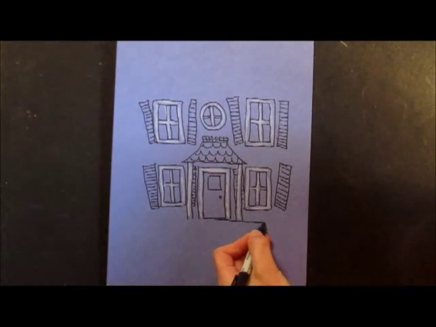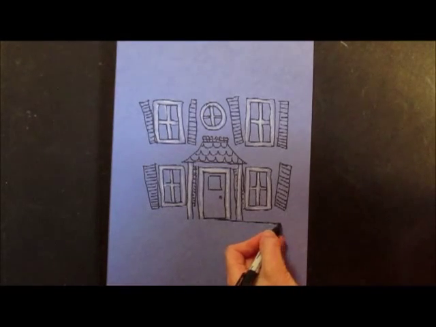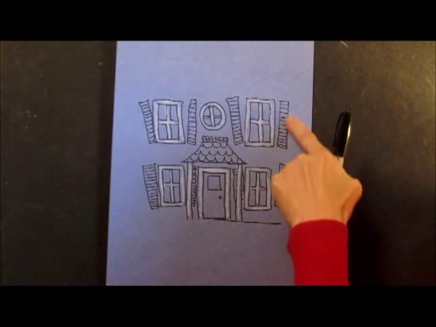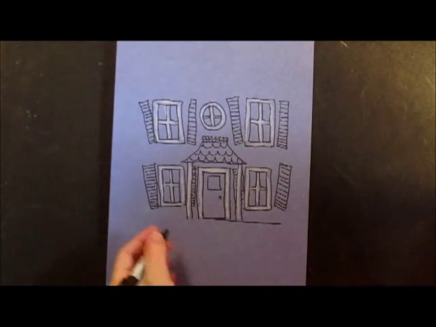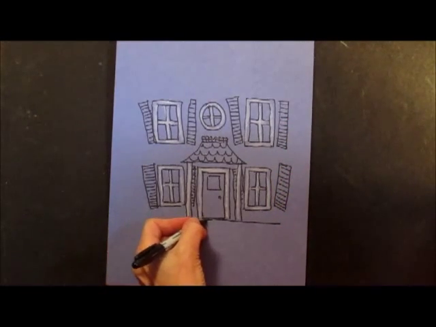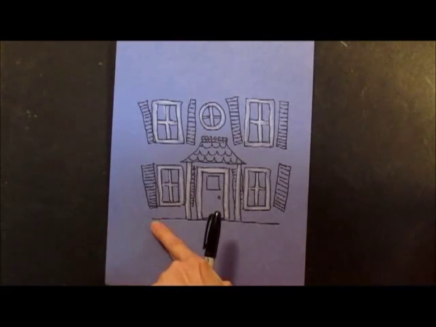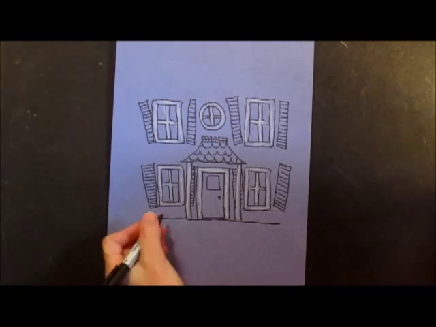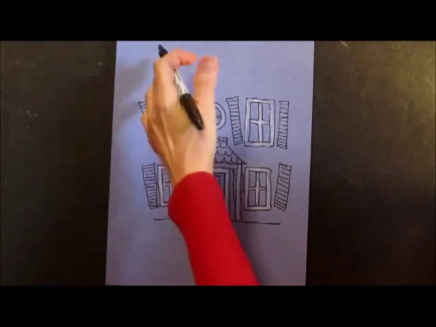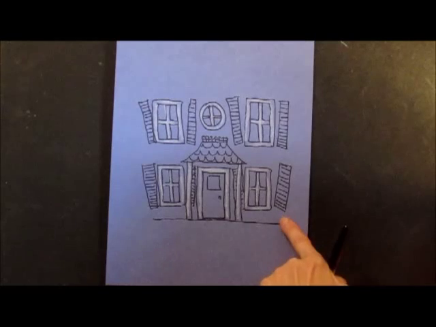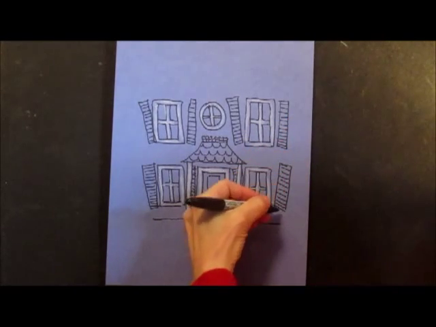Out. I'm going to be careful though. I do not want to go farther than my shutters. I can always make the line longer if I have to, so it's better to stop shorter even than you think you might want, because you can always add to it. I want to make the side of the house, the line go behind the shutters.